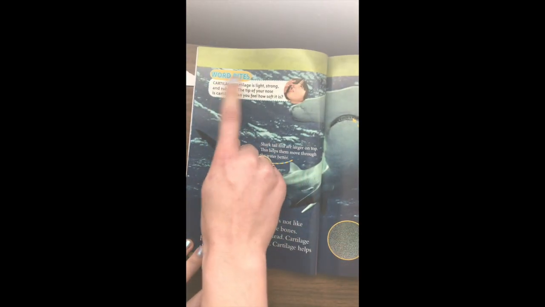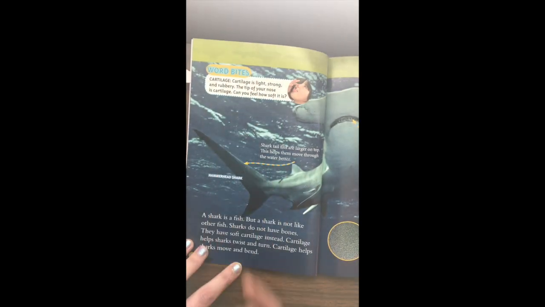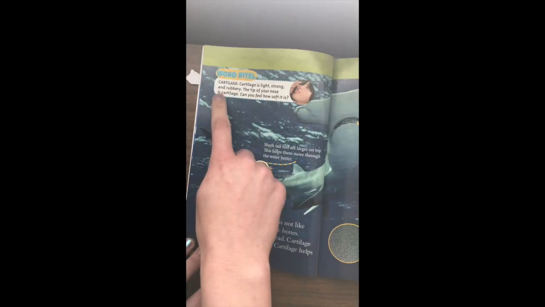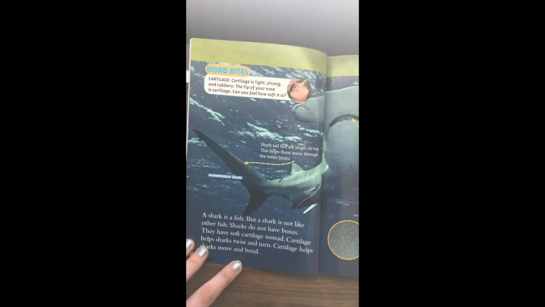Bites, cartilage. Cartilage is light, strong, and rubbery. The tip of your nose is cartilage. Can you feel how soft it is? So touch your nose. Does it feel like bone? It's a little bit softer than bone. That's what cartilage is, and we're going to learn more about cartilage. So cartilage is light, strong, and rubbery, like the tip of your nose is made of cartilage, not bone.